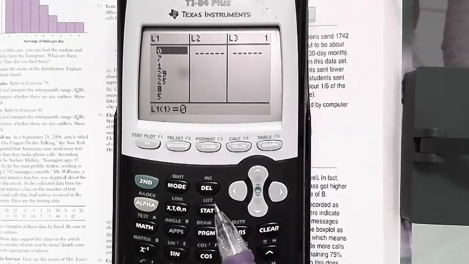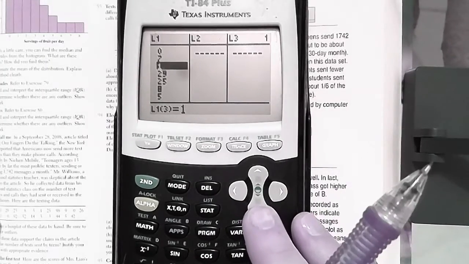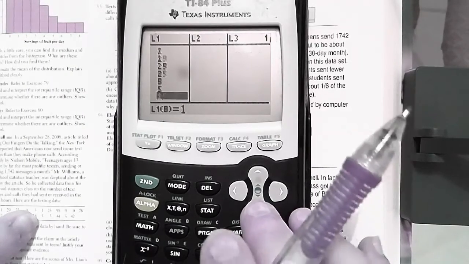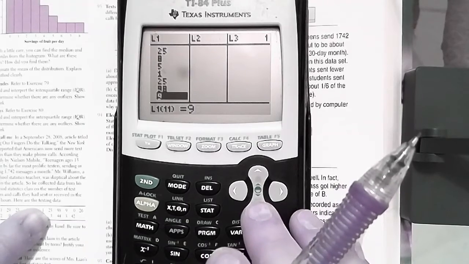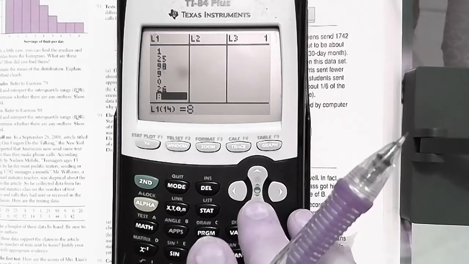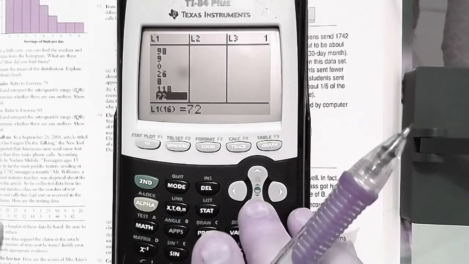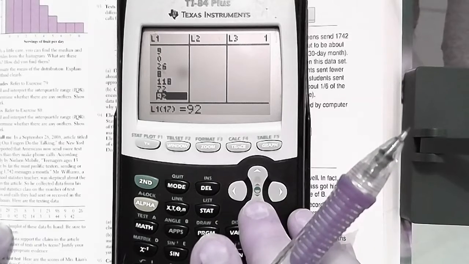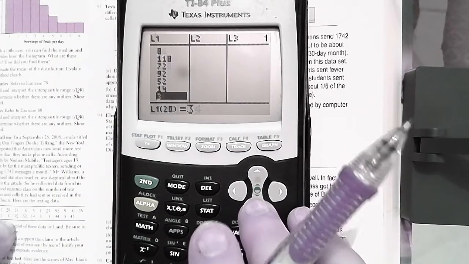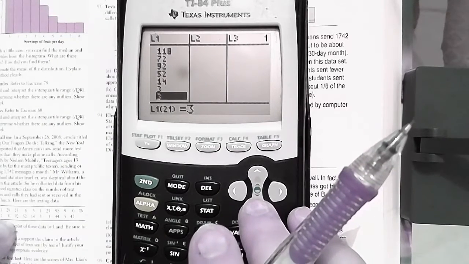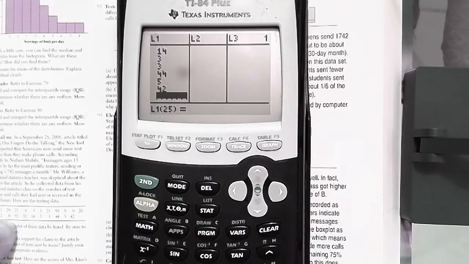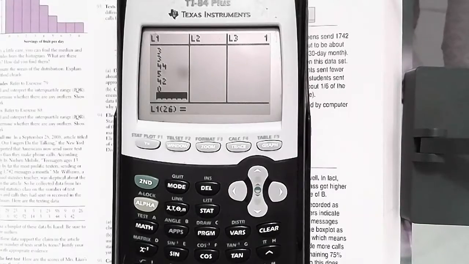So I have 0, 7, 1, 29, 25, 8, 5, 1, 25, 98, 9, 0, 26, 8, 118, 72, 0. Oops, I skipped a 0. I got 92, 52, 14, 3, 3, 44, 5, 42, and I'm missing one more. I have a 0. So I knew I was off. So I'm going to do this again.